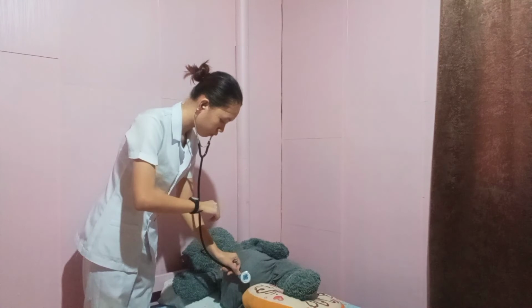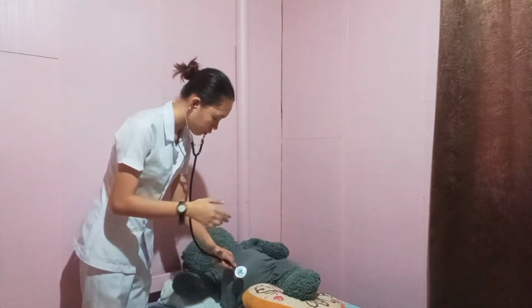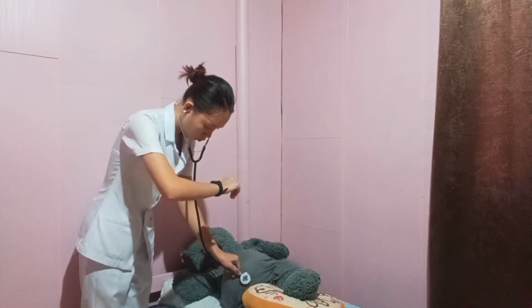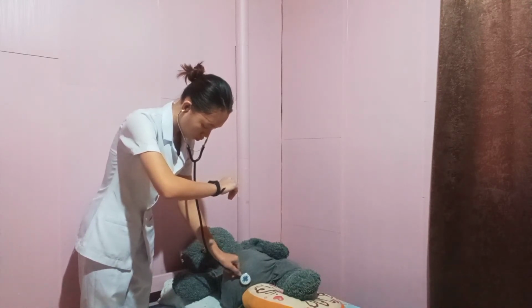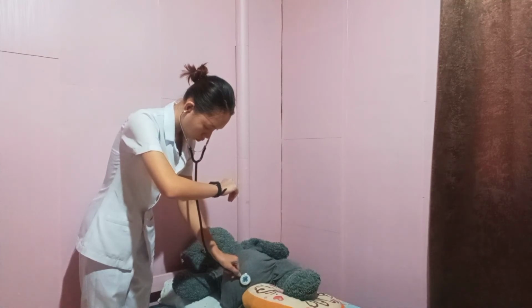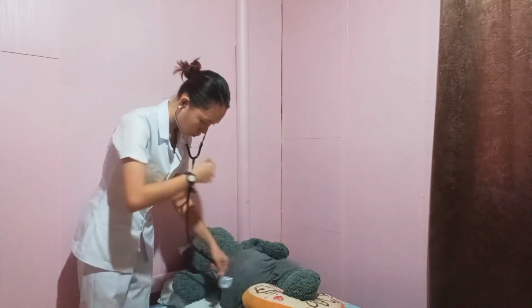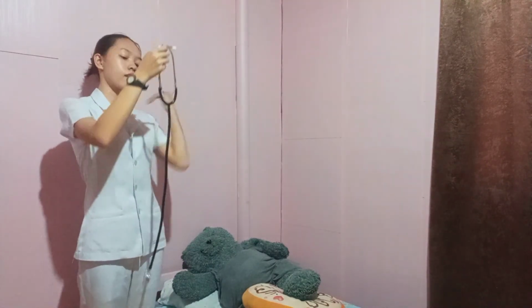This is done to listen for the fetal heart tone for one full minute using the stethoscope. So I will use the bell part of the stethoscope because it can hear low pitch sound. So I will now place the bell. For the next step, I will note the location, the rate and the character of the fetal heart tone. This is done for the record of the assessment.